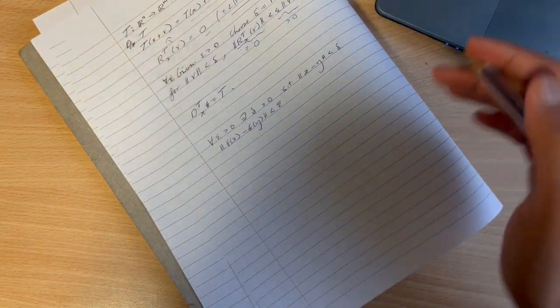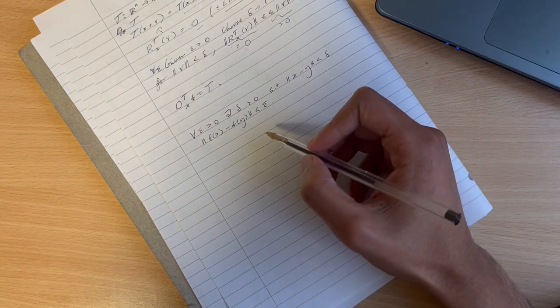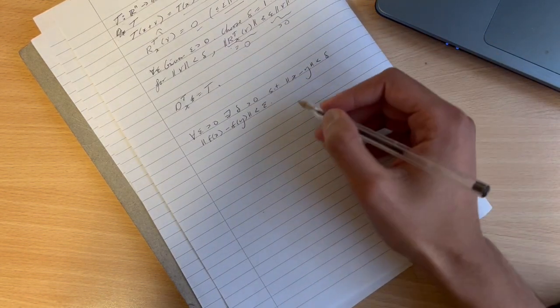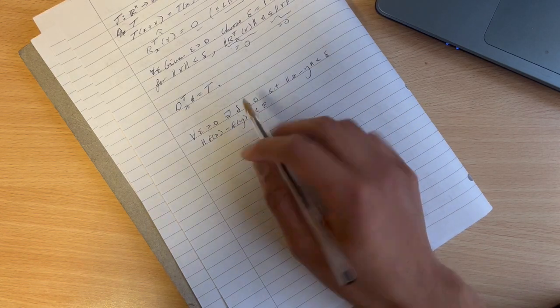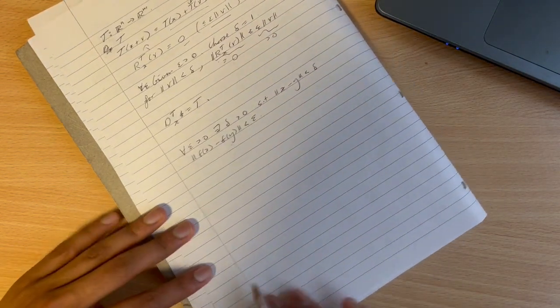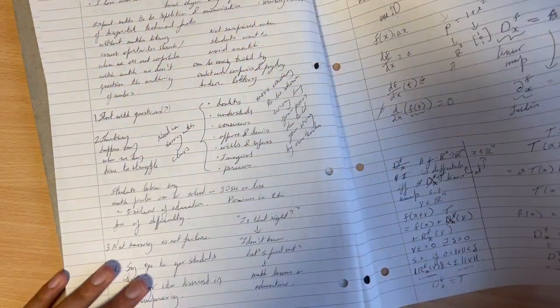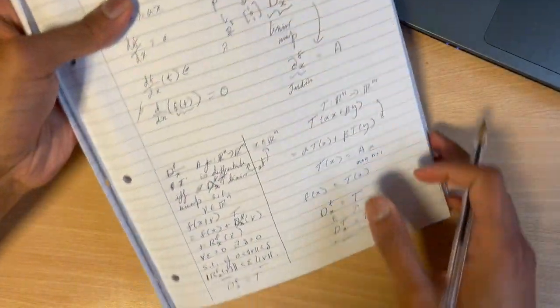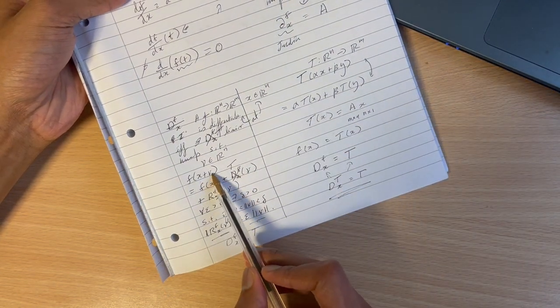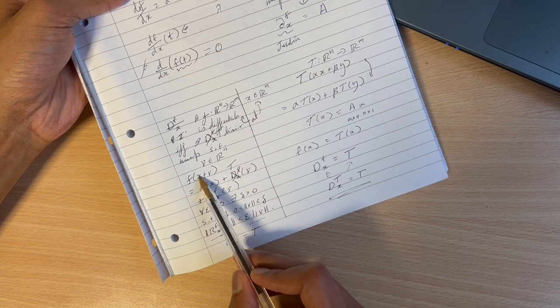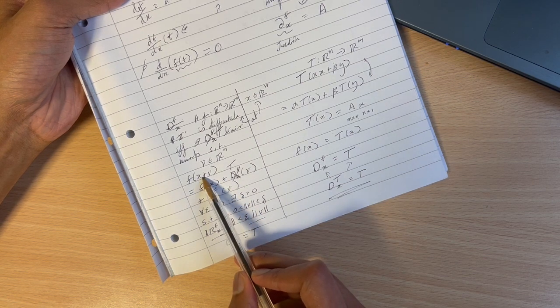Okay, so to do this, we want to use the definition of differentiability. I know it's kind of messy, but we have x plus v, and it would be nice if we could turn this into an x and a y.